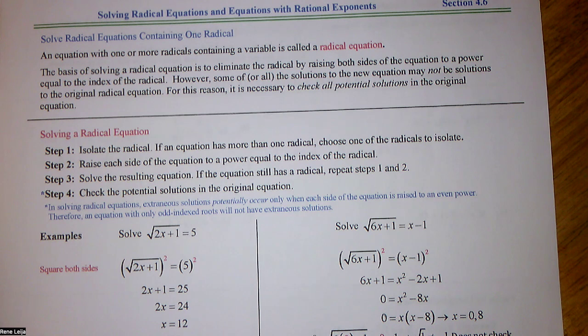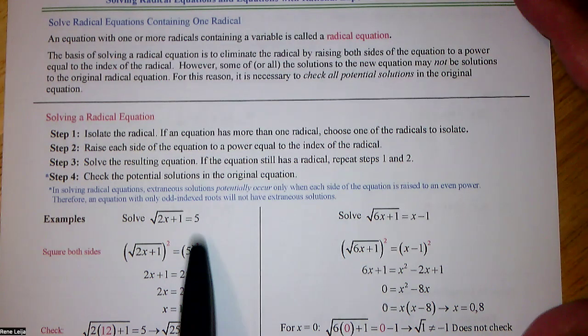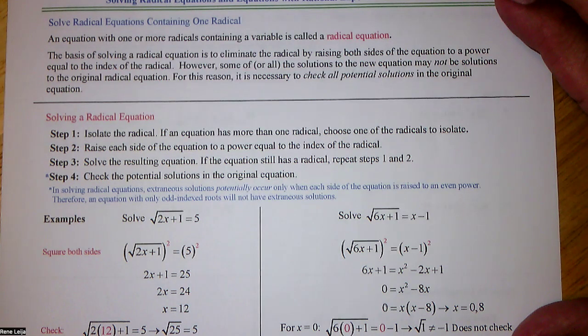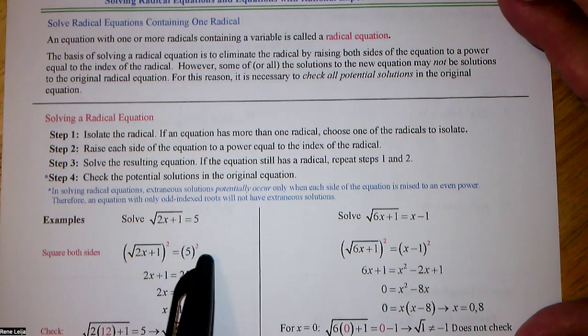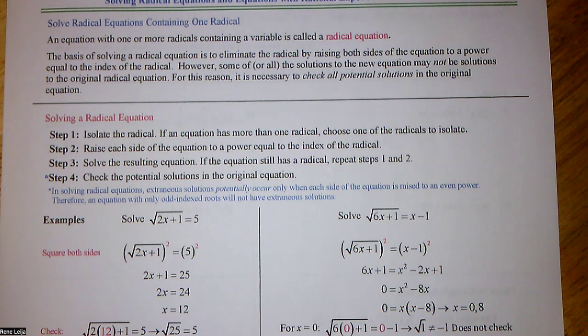just like when we solved an absolute value equation, you want to isolate the radical. We did that for solving an absolute value equation where you had to isolate the absolute value. And then we also did that when we were looking at using the square root property. We wanted to isolate our x squared term so that we could take the square root of both sides. So again, here you want to isolate the radical.